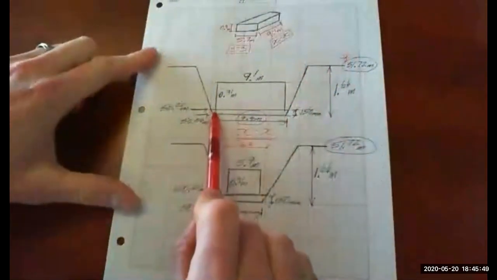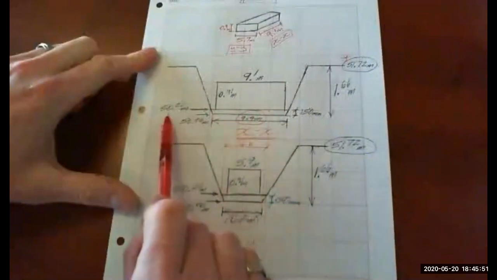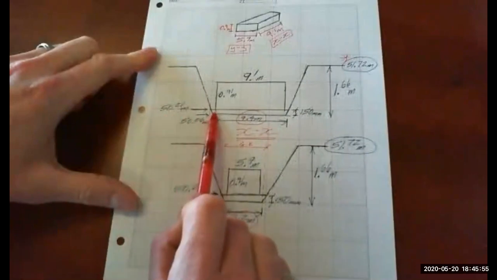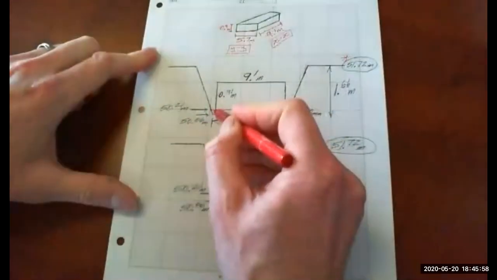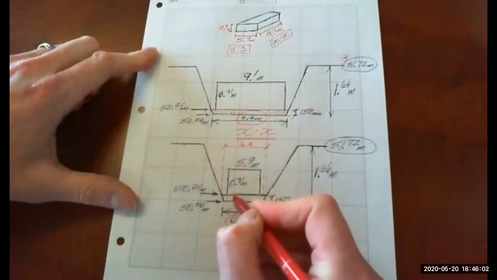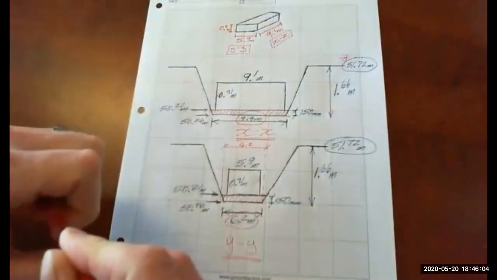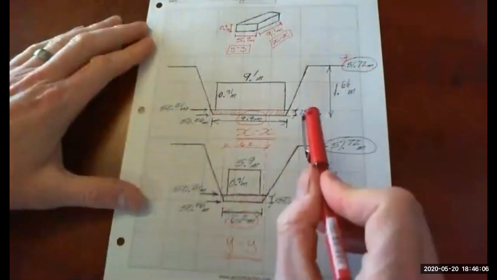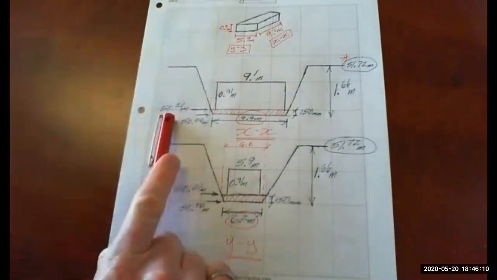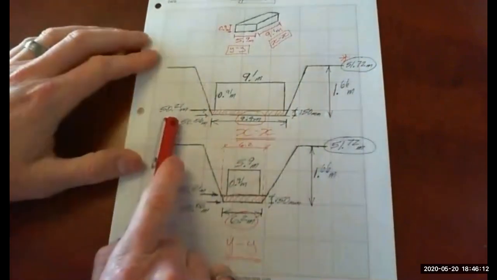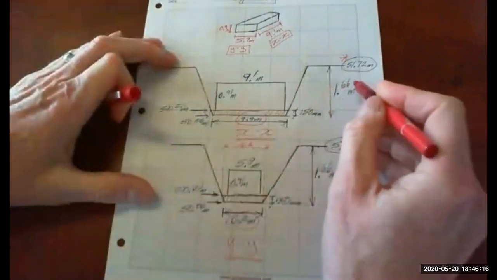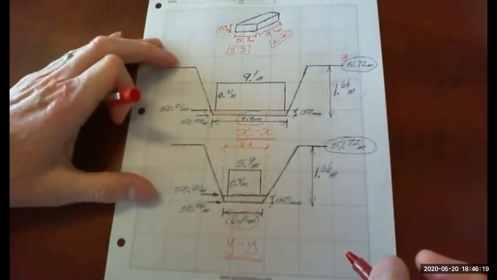You're also given the bottom of the tank elevation of 50.21. You're told to dig out a further 0.15 meters for the bedding. So 51.72 minus 50.21, and then you add an additional 0.15 meters, and that gives you your overall excavation depth.